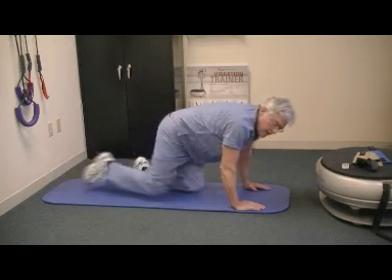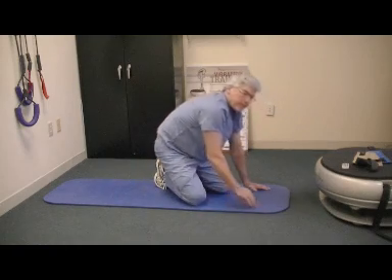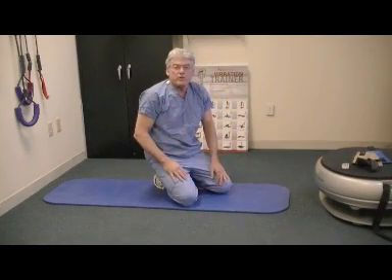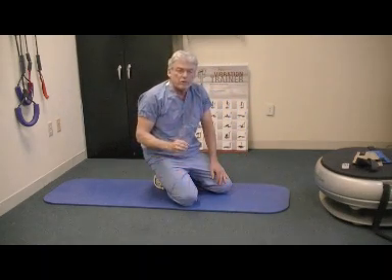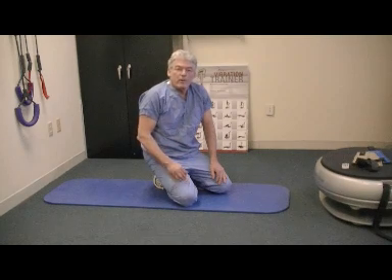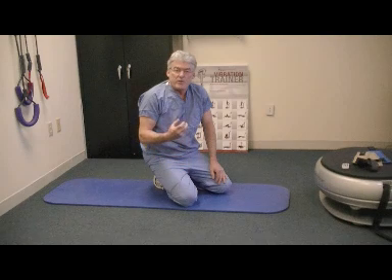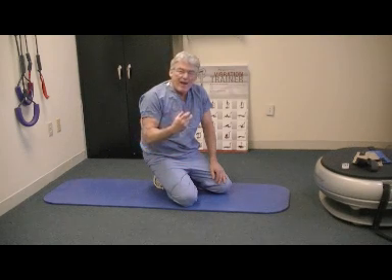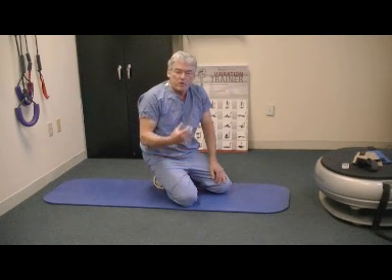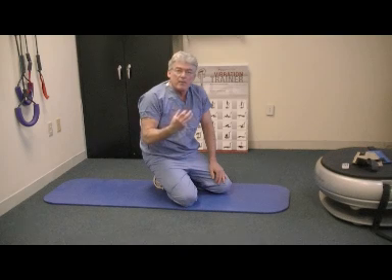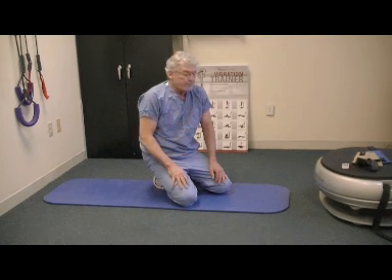When we have the patient getting through this very easily, we add half-pound weights on the ankles, and we go up to a pound, pound and a half, again to try to fatigue the muscles and get above that 80% level so that we get enough fatigue in the muscle to cause some growth.